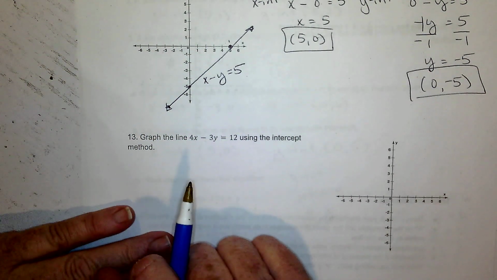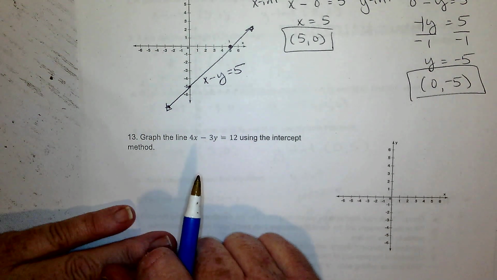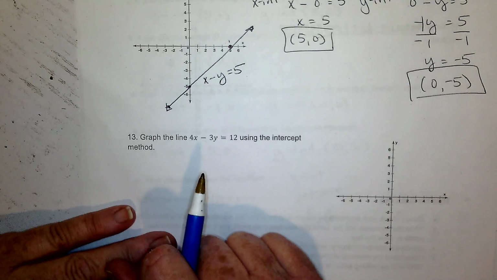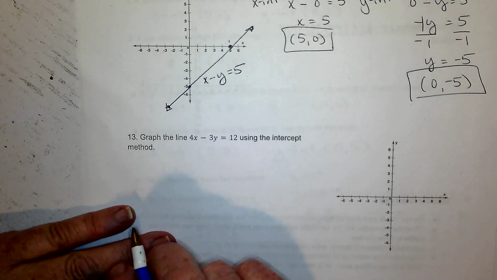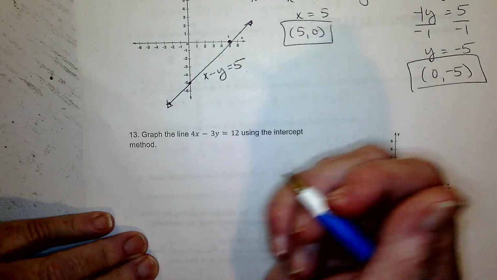Last one, let's do this one. Graph the line 4x minus 3y equals 12 using the intercept method. Find your x and y intercepts, plot the points, graph the line with arrows, and then name it. And then come back to see how you did.